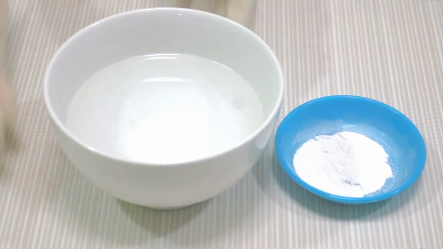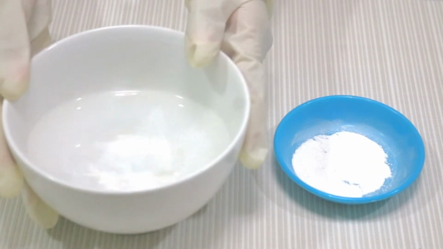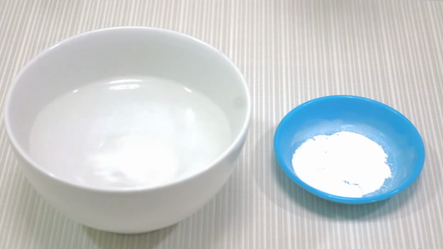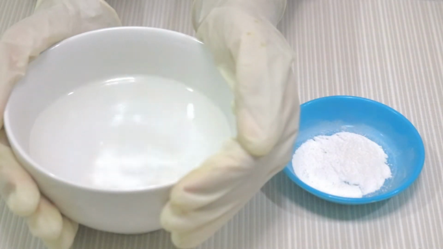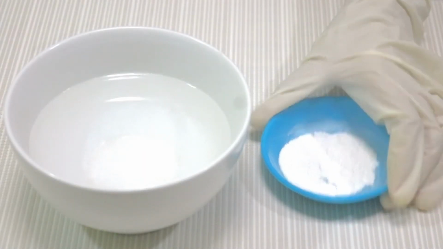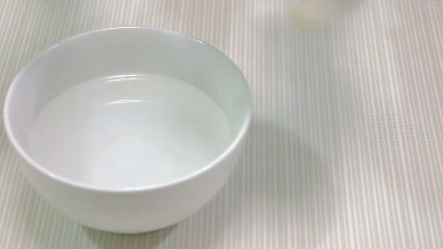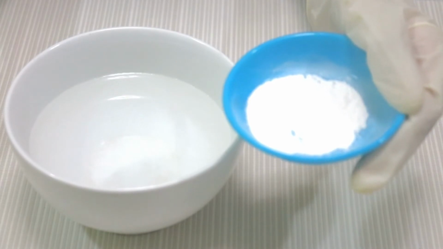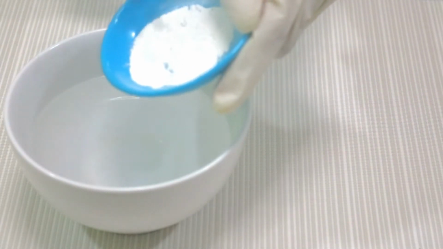Next, I'm going to run the experiment with talc powder. As you can see in the video, I prepared water in a bowl and some talc powder. Next, I'm going to pour all of the talc powder that I prepared over the water, like this.